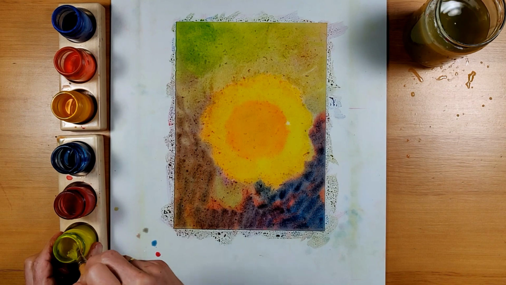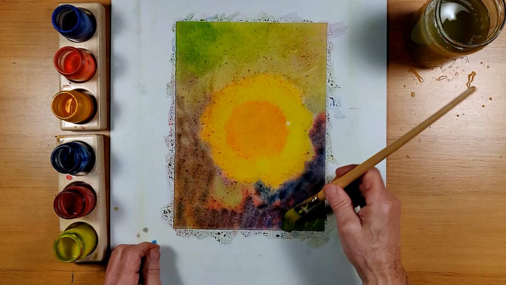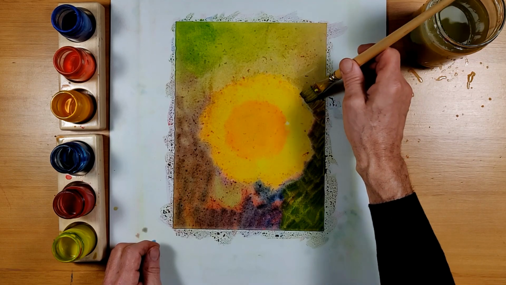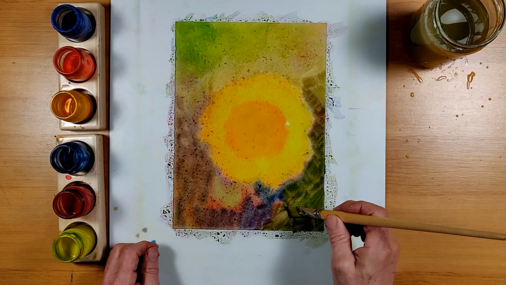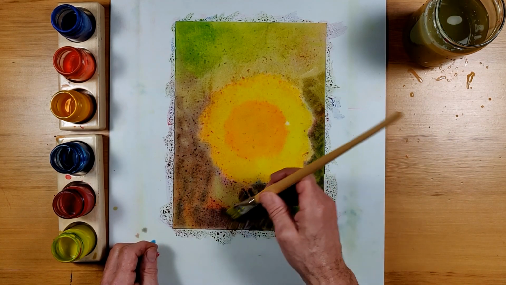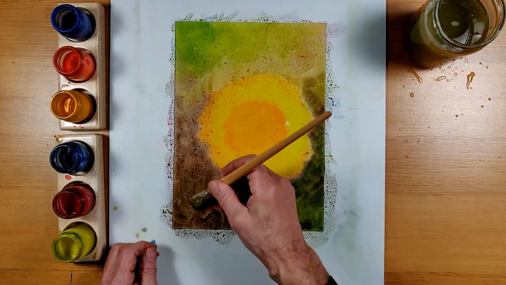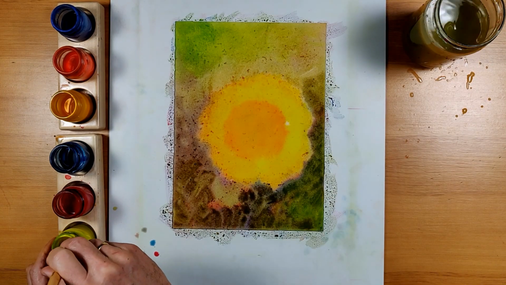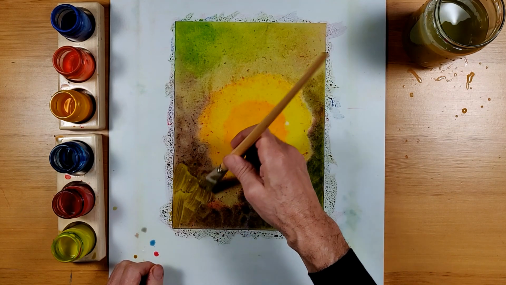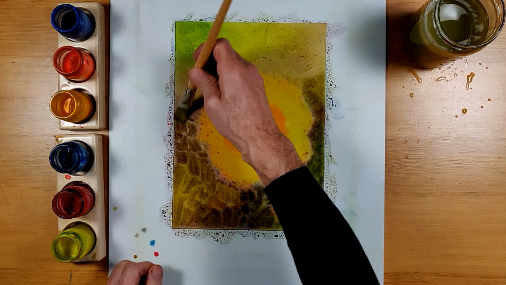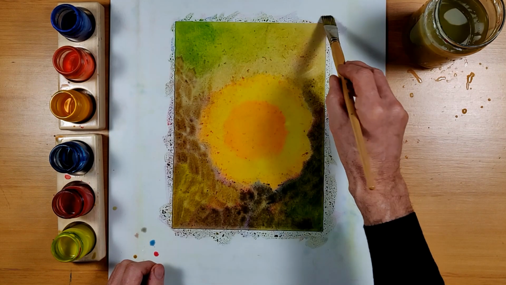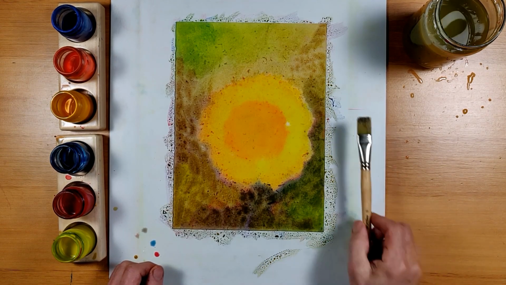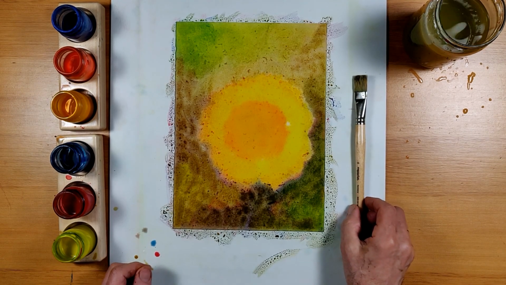And yellow. So we can finish this beautiful yellow flower in the green.